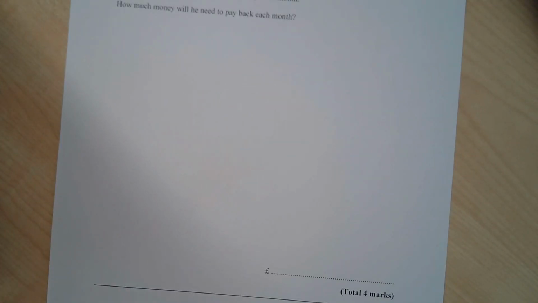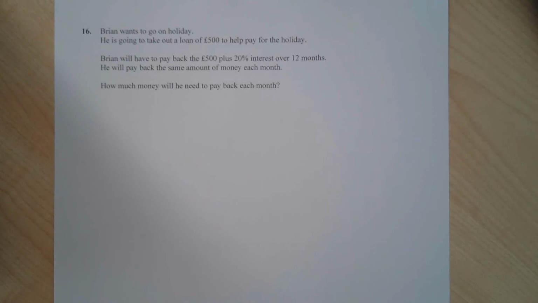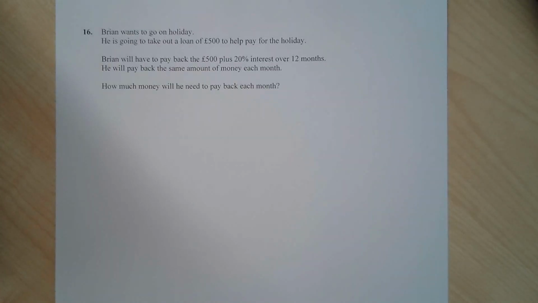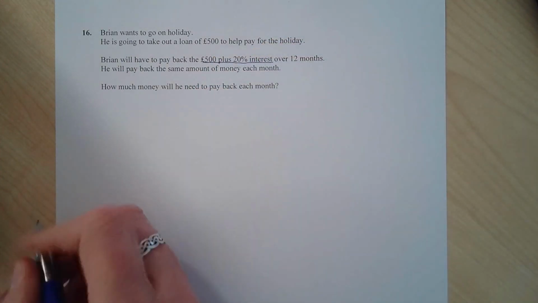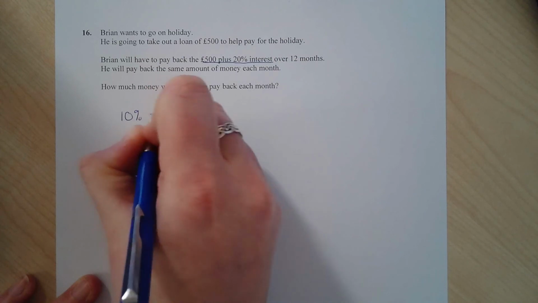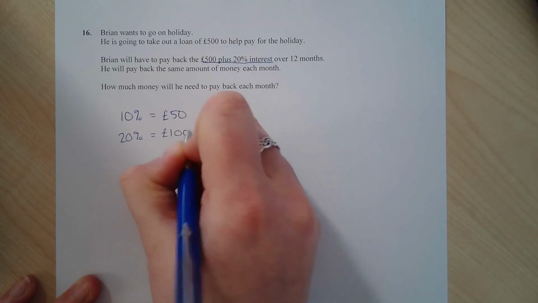Right then, question 16. Brian wants to go on holiday, and he's going to take out a loan of £500 to help pay for it, and he needs to pay it back with 20% interest over 12 months. So the first thing we need to do is work out how much he needs to pay, don't we? So we're going to work out the £500 plus 20% interest. So 10% of £500 is £50, and if I double that, 20% is £100.